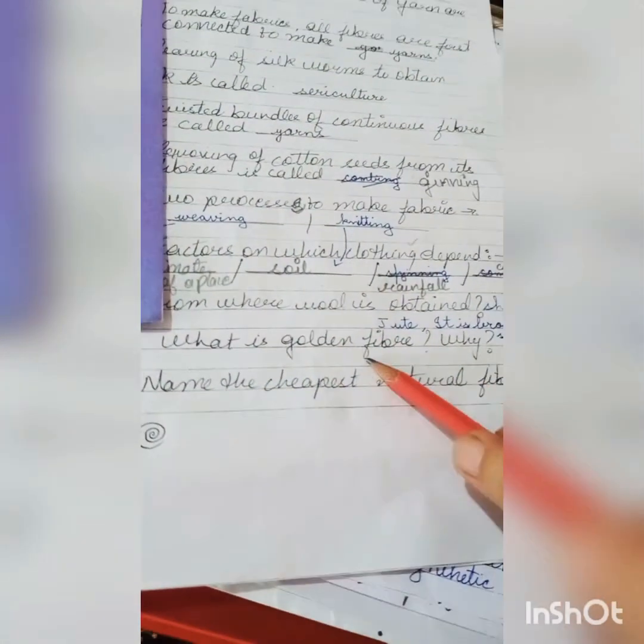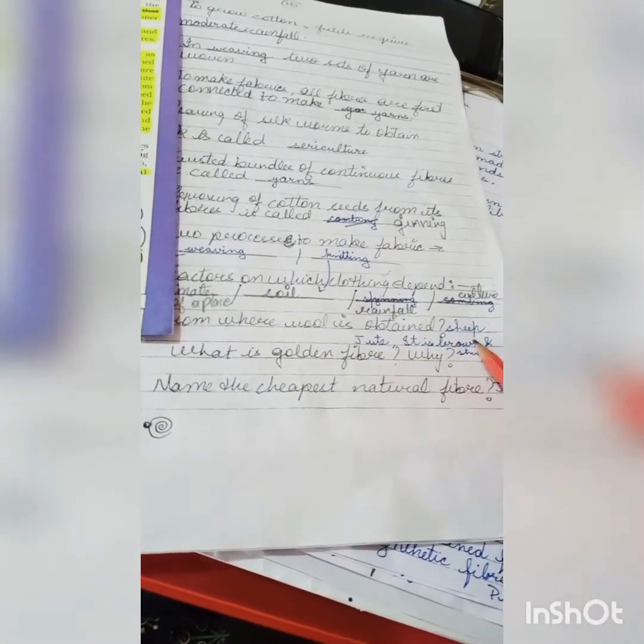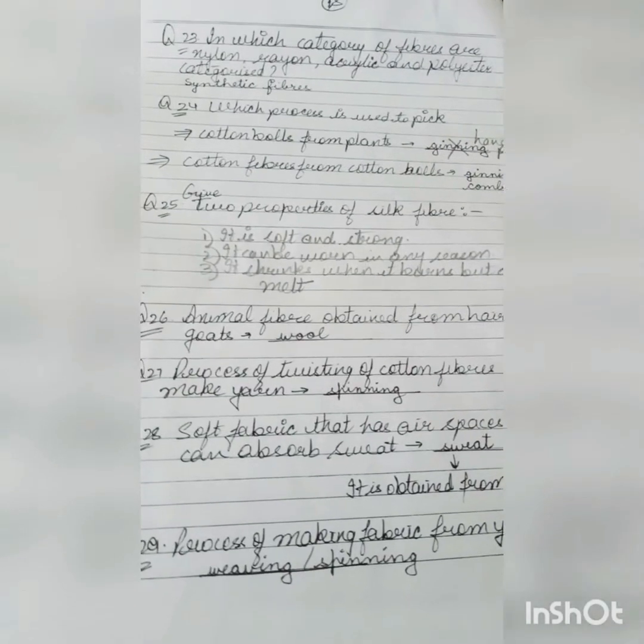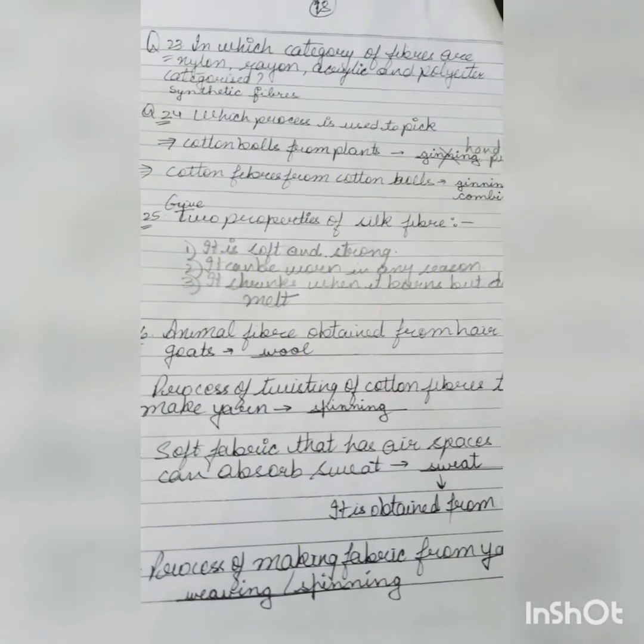Then what is the golden fiber? Jute is a golden fiber. Why? Because it is brown and shiny. Name the cheapest natural fiber. So the cheapest natural fiber is jute. In which category of fibers are nylon, rayon, acrylic and polyester categorized? So the answer is synthetic fibers.